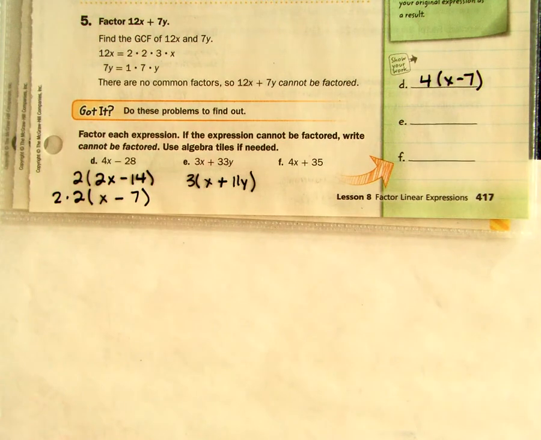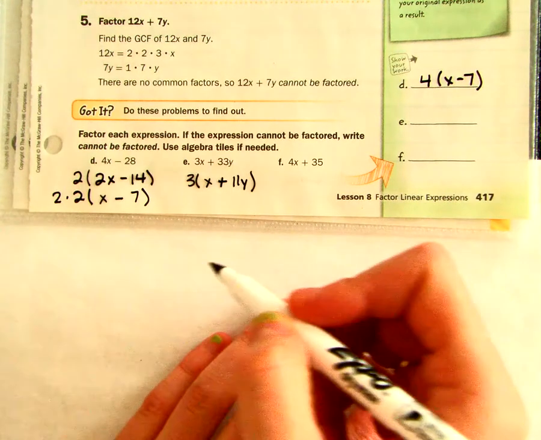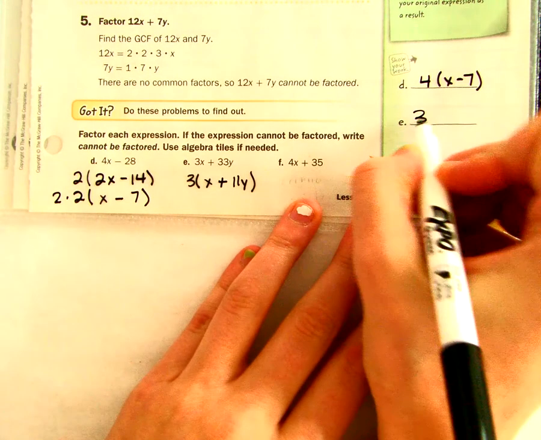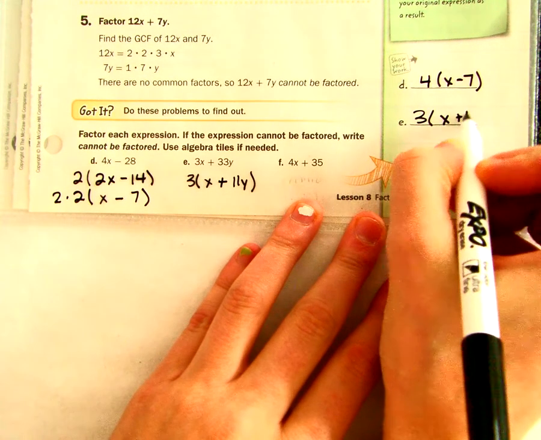And not necessarily just numbers. Are there any variables I can factor out? Do I have any common variables? In this case, I have nothing. I have a 1 and an 11. There's no common factor besides 1. I have an x and a y. They're not the same variable. So my factored form of 3x plus 33y is 3 times the quantity x plus 11y.